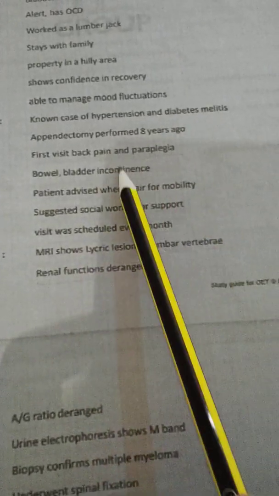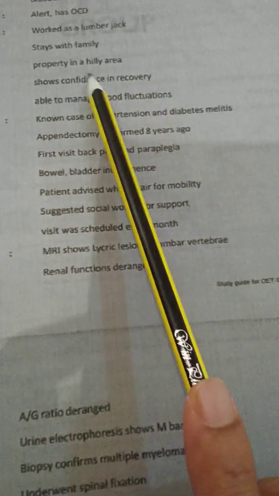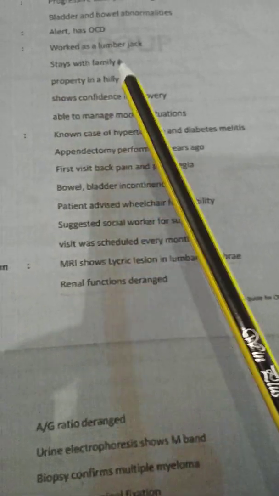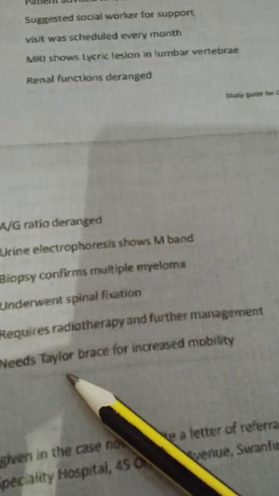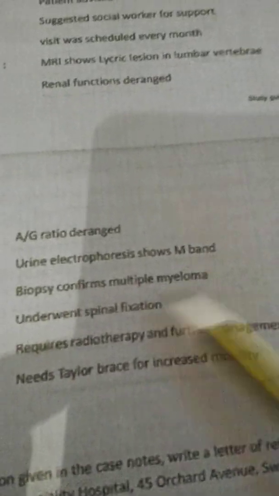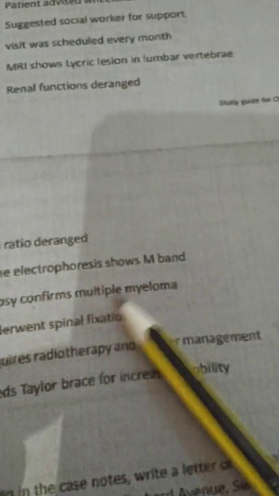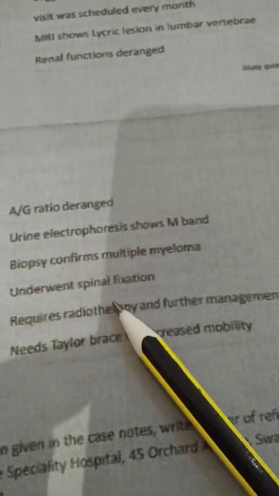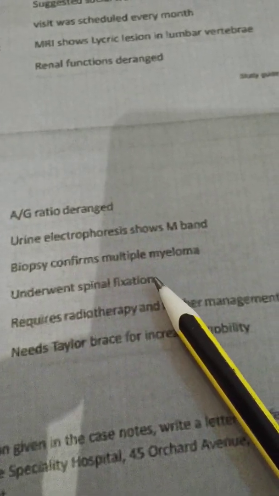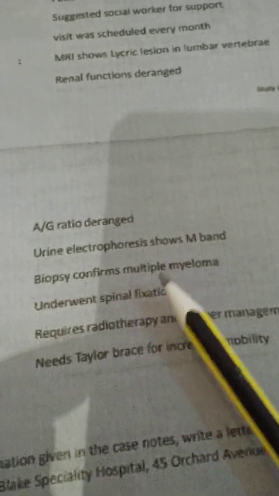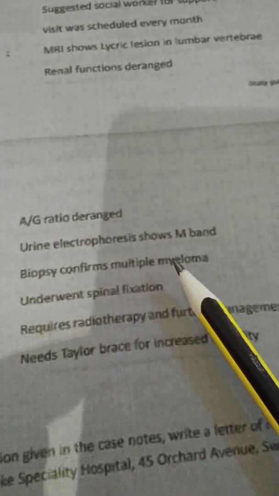So nothing has been omitted here. We included the medical history, then the presenting complaints, the previous admission complaints, like that. Everything was included, diagnostic evaluations and what he needs. So we can write, considering the above, it would be greatly appreciated if you could provide appropriate treatment and supportive care for Mr. Johnson.